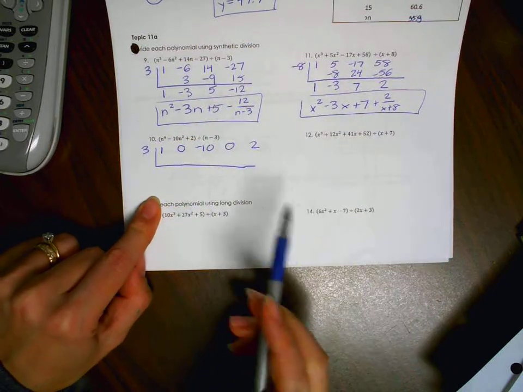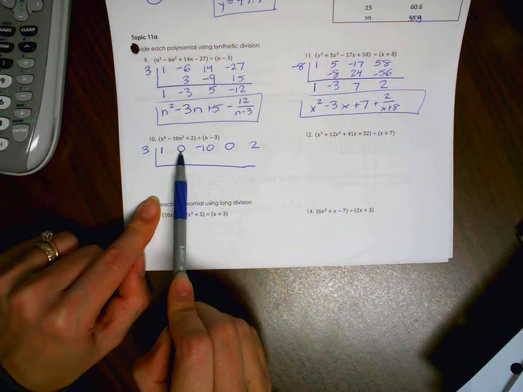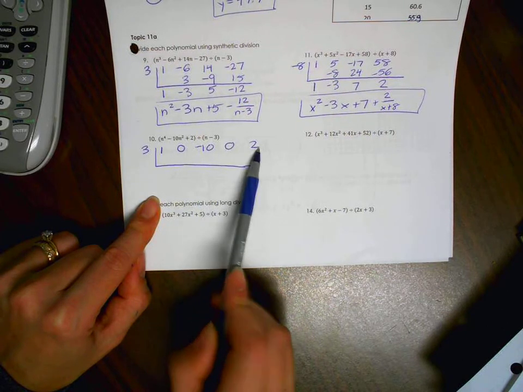So again, you need to make sure you have everything. This is my coefficient of n to the 4th. I didn't have an n to the 3rd, so that's 0. This is my coefficient of n squared. I didn't have an n, so that's 0. And then I have 2.